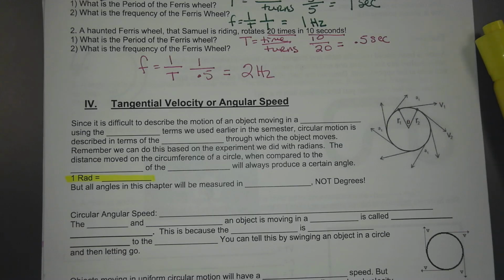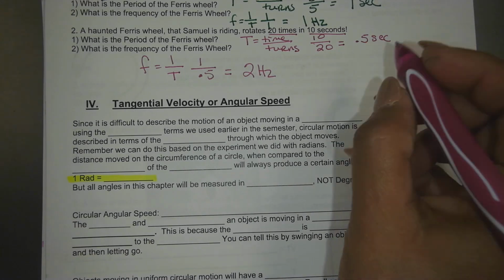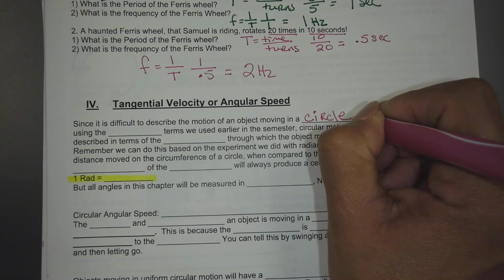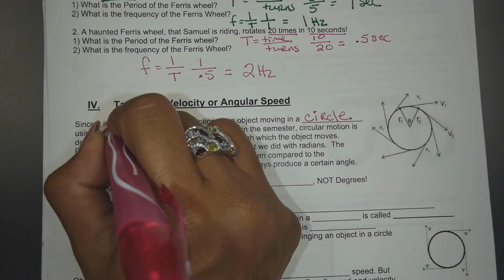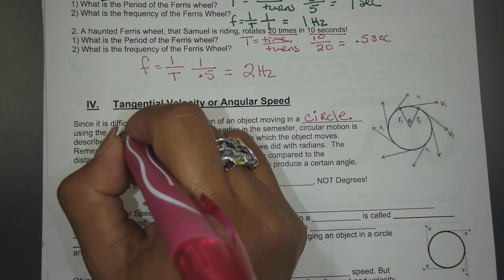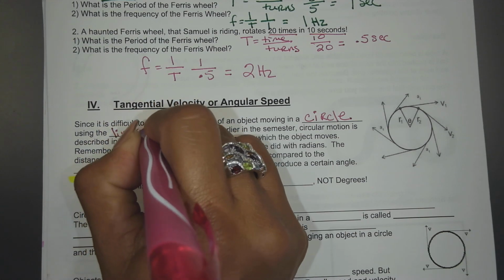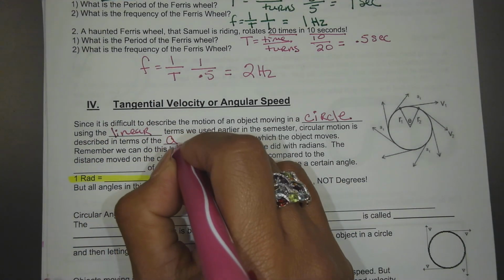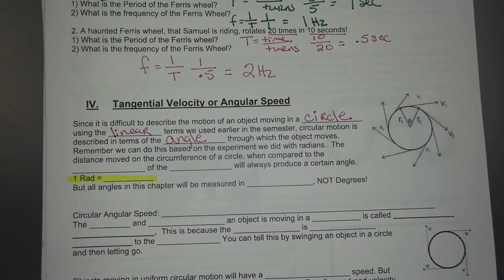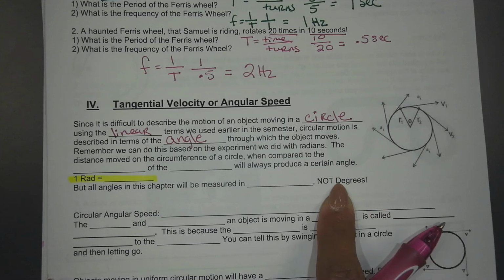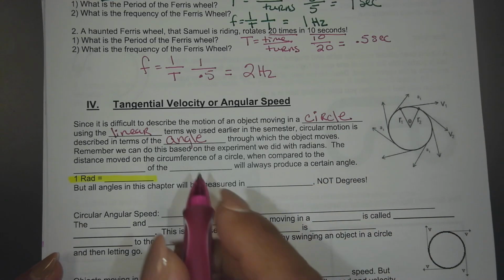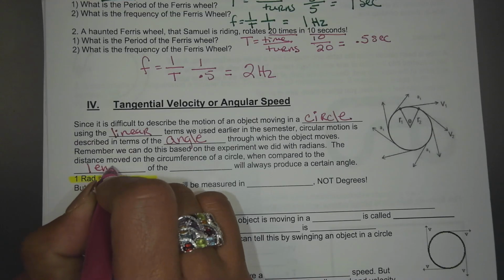It says, since it's difficult to describe the motion of an object moving in a circle, it definitely is hard, using terms of what we used last unit of linear equations, we use terms in angles instead. But instead of using the angles in degrees, because we don't use degrees, we're actually going to use the length of the radius.